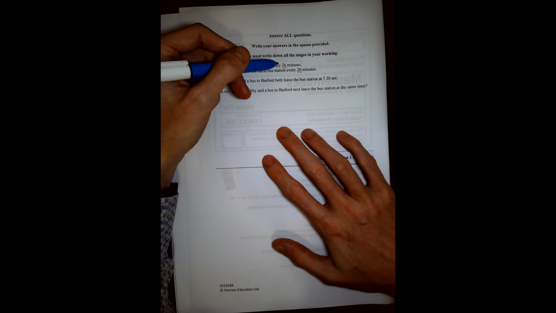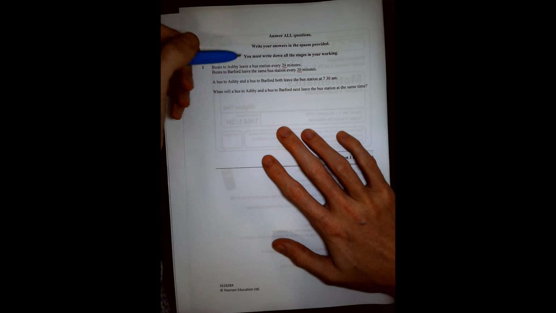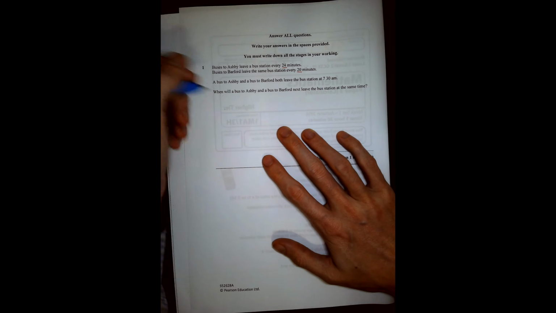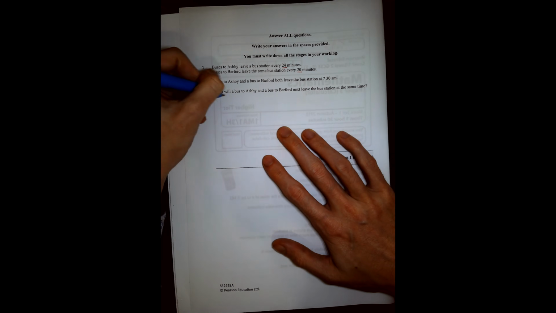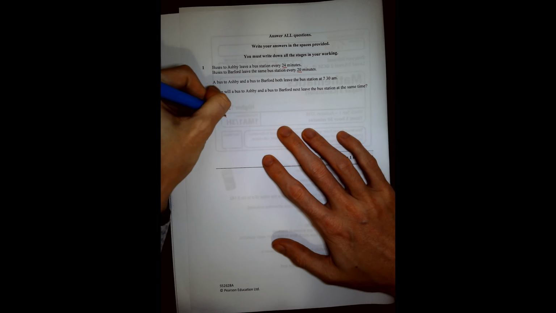Now, this is a lowest common multiple question. So I need to find the lowest common multiple of 24 and 20. You can do that by listing your multiples and finding the smallest one in each list, or you can do it using a Venn diagram. I'm going to do it using a Venn diagram, so I need to do the prime factor decomposition first of all, which is what I'm doing here.